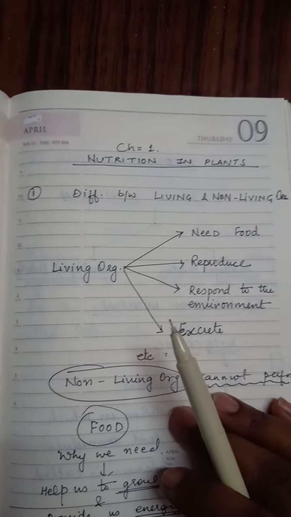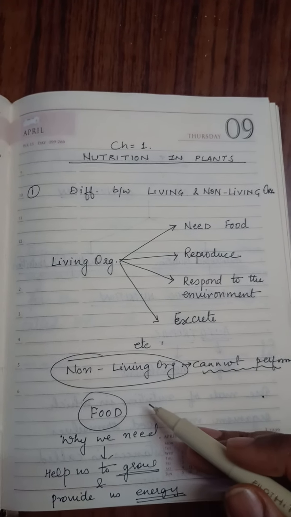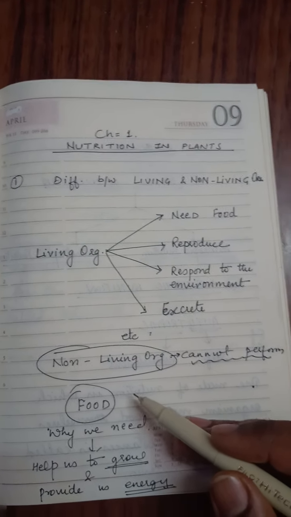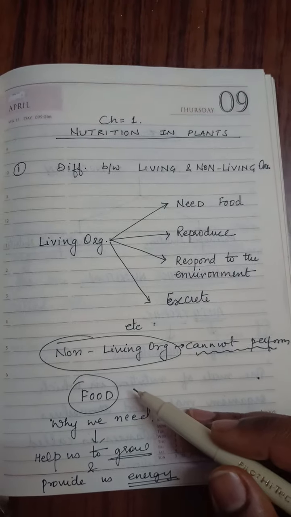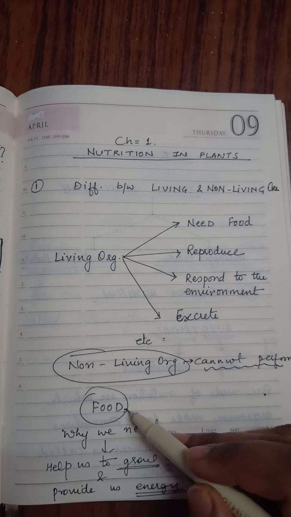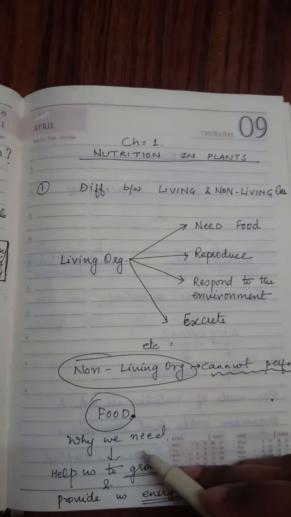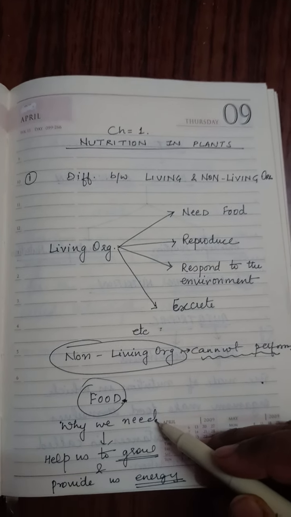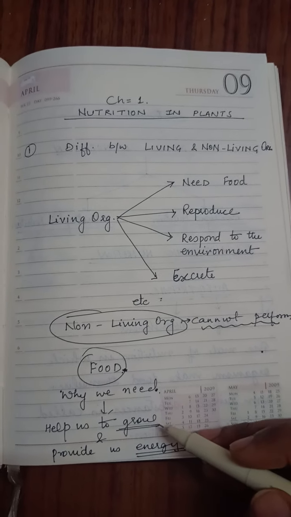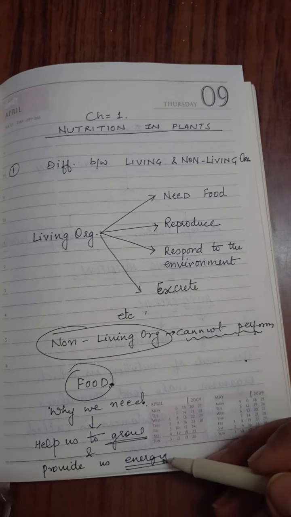Now, what is the basic need of a human being? Or I can ask you, what is the basic need of a living organism? One of the basic needs of a living organism is food. And why do we need food? We need food because it helps us to grow as well as it provides us energy.